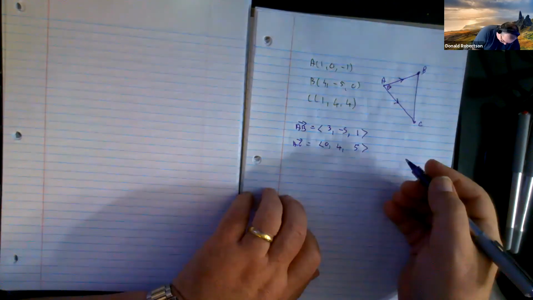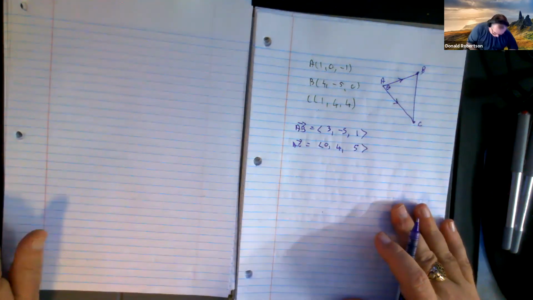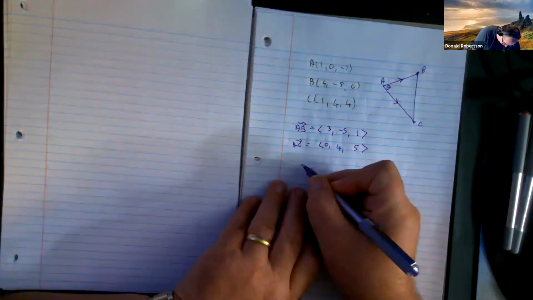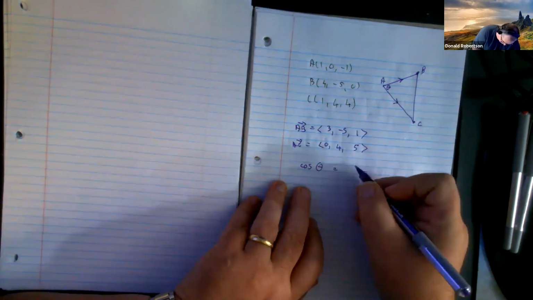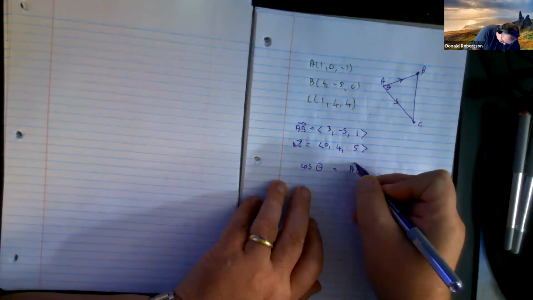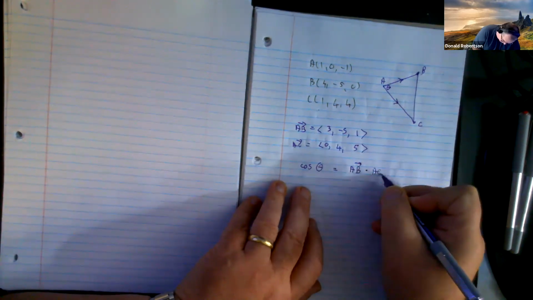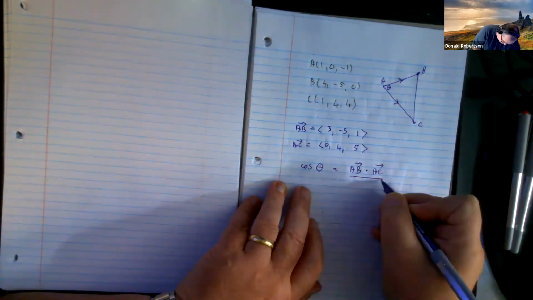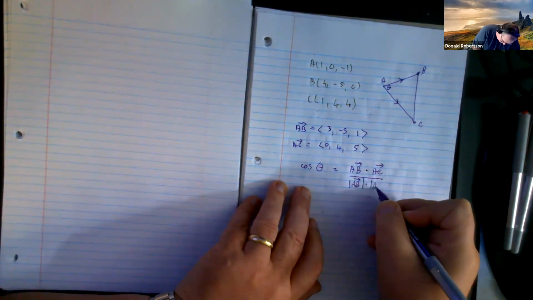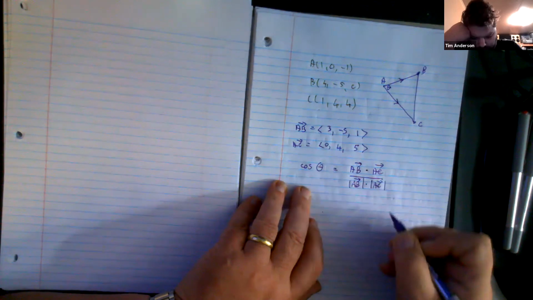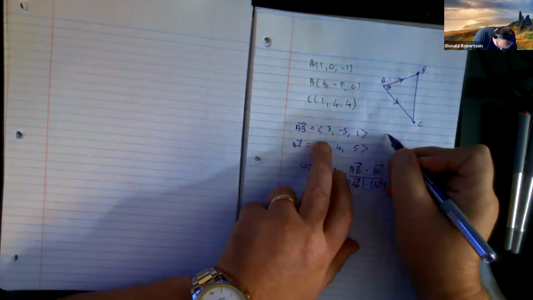Now you can find the angle between any two vectors using the dot product. The formula for it is that the cosine of that angle, which I'm calling theta, is the dot product of AB and AC divided by the magnitude of AB times the magnitude of the vector AC. Might as well do the magnitudes of these two vectors.